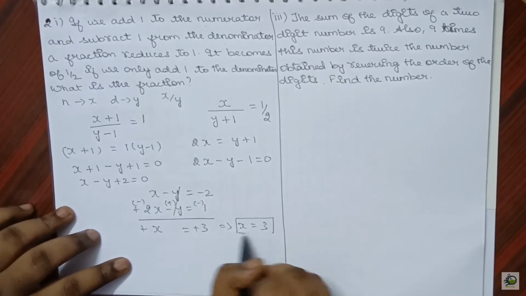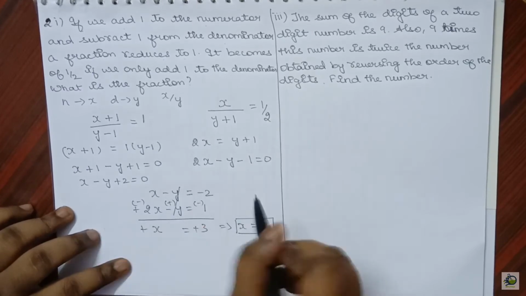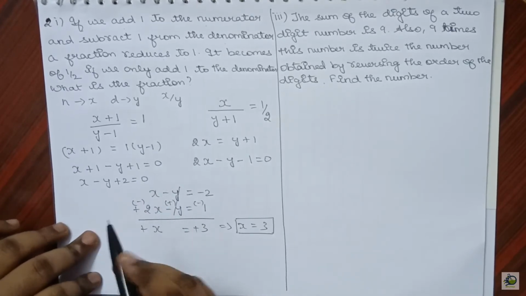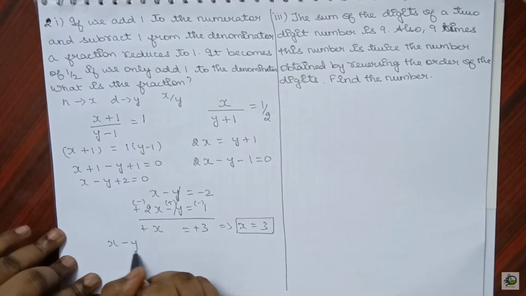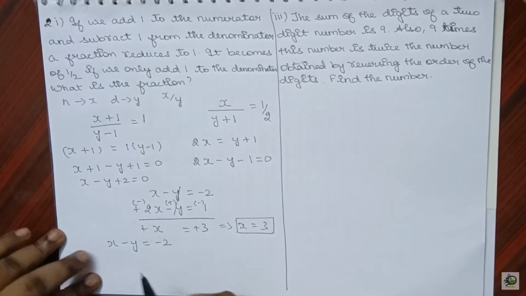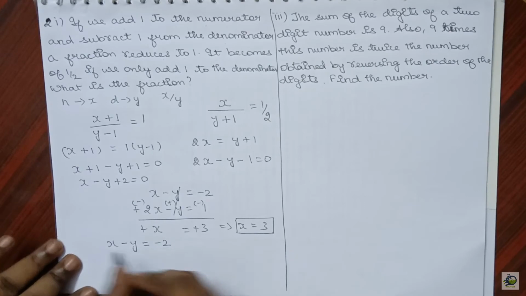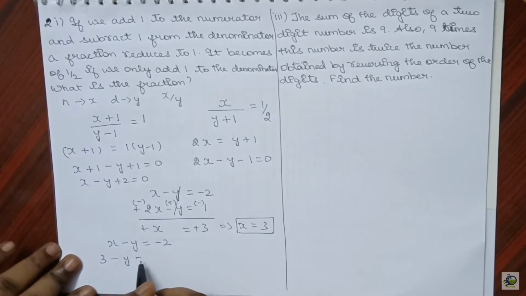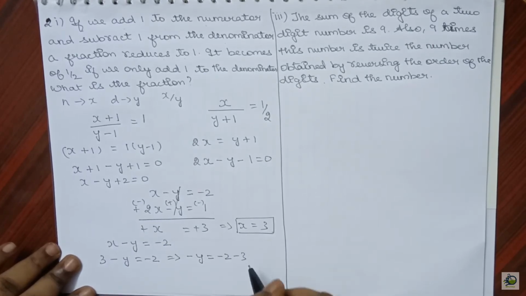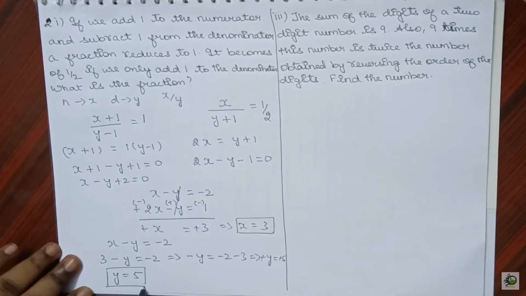Now what I have to do is substitute this x is equal to 3 in any one of the equation. Let me substitute in the first equation. So x minus y is equal to minus 2. I know x is 3, so 3 minus y is equal to minus 2. So when I bring that 3 to that side, minus y is equal to minus 2 minus 3, which is minus y is equal to minus 5. This minus minus gets cancelled, so y is equal to 5. So I am getting y as 5. So the fraction must be 3 by 5.